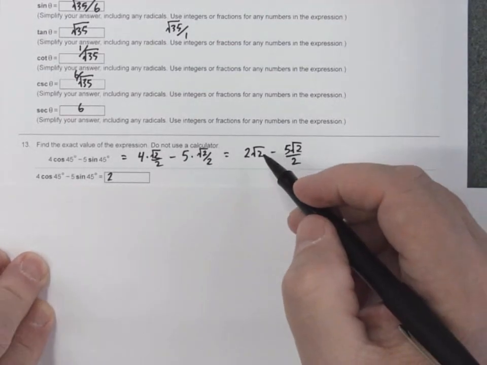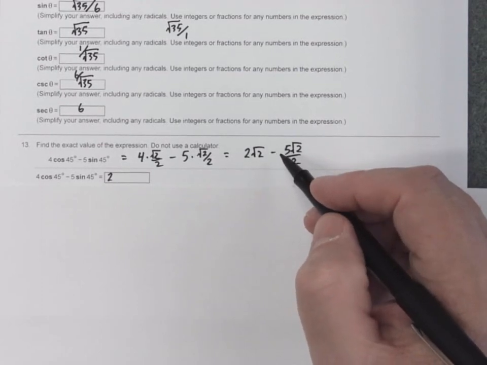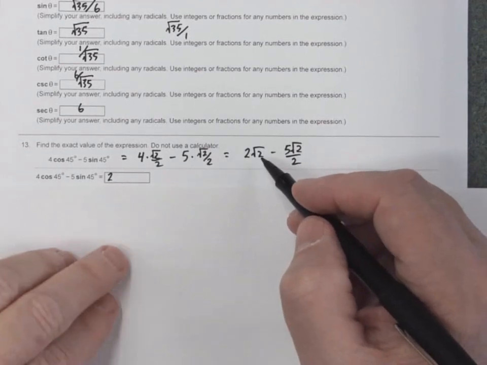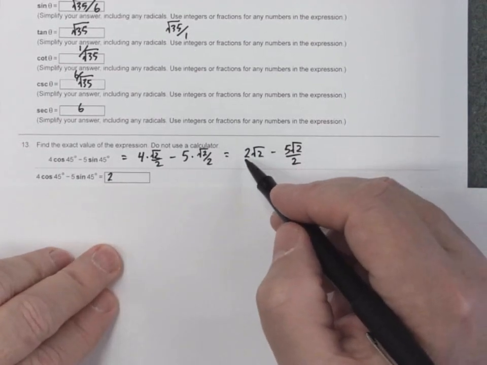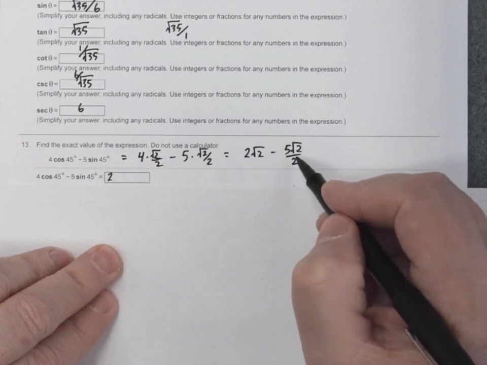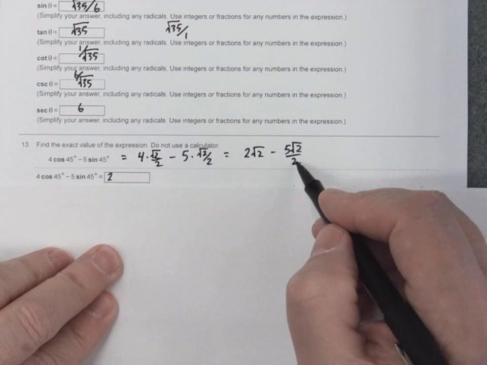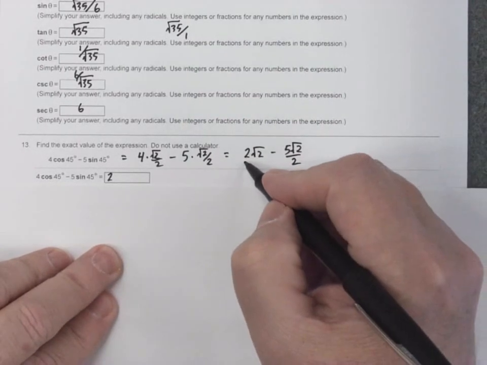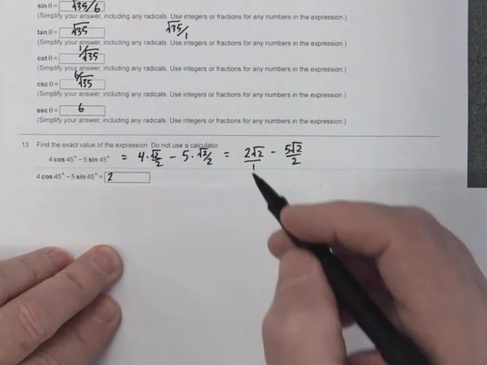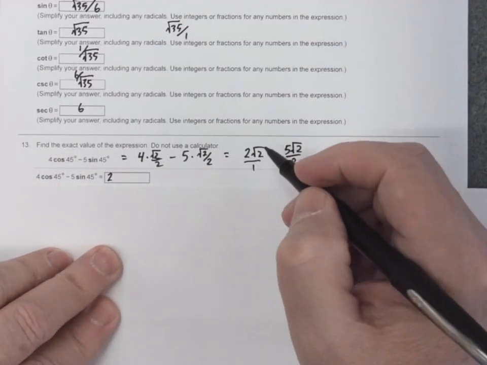Now sometimes what they like you to do in trig, and if I look at the answer here, they in fact want you to do it here. They want us to combine this into one fraction. So if I'm going to subtract this, I have to have a common denominator. Well, here I have denominator 2. Here, if you want to, you can think of it as denominator 1. I can't subtract these right away. I need to get a common denominator.